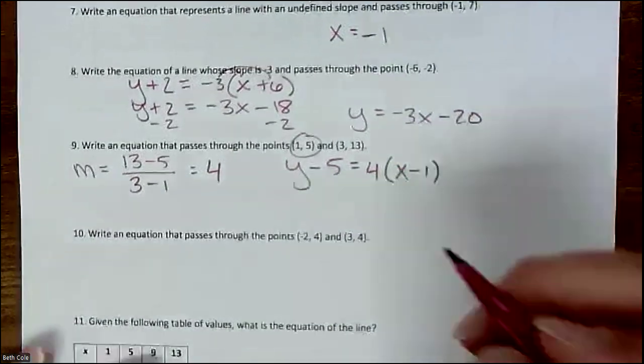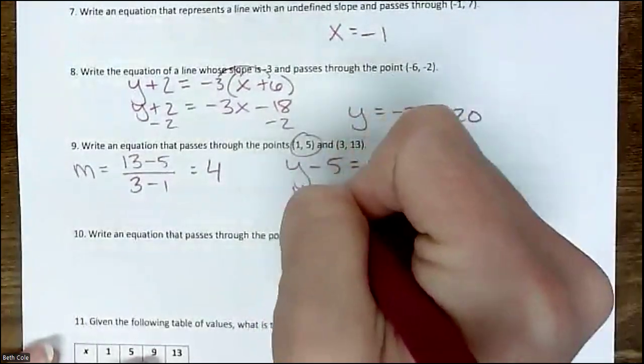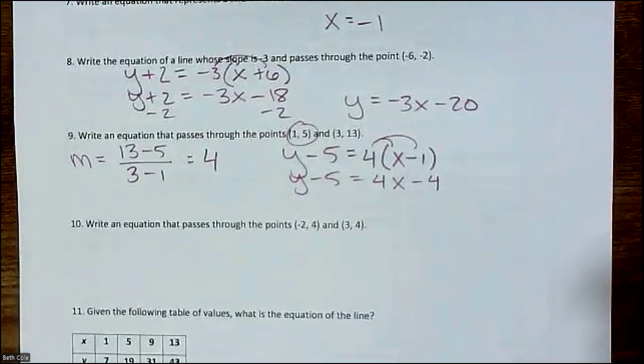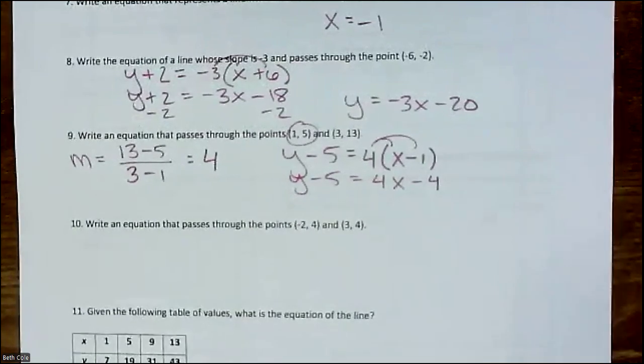And then 2 steps. You're going to distribute the 4. This is awesome. You guys are all listening and paying attention. You're going to destroy this test. That's what I want you to do, is come in here and rock this. Best grade you can. Remember, if you do better on the test than the quiz, I replace your quiz grade.